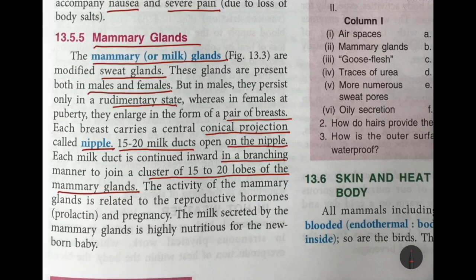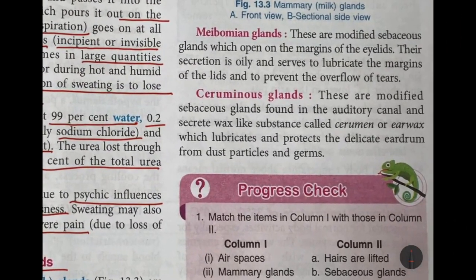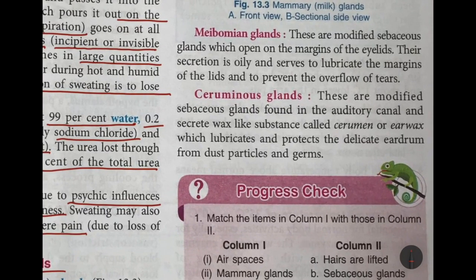It is related to reproductive hormones. The reproductive hormone is known as prolactin, please keep this in mind, and of course pregnancy. And a woman produces milk only when she is a mother, when she has to feed her baby. All of you have grown up since you were a baby, and all of you must have had your mother's milk. So the milk secreted by the mammary glands is highly nutritious for the newborn baby. For almost 6 months, the baby drinks the mother's milk and the baby becomes nice, healthy, and fat.